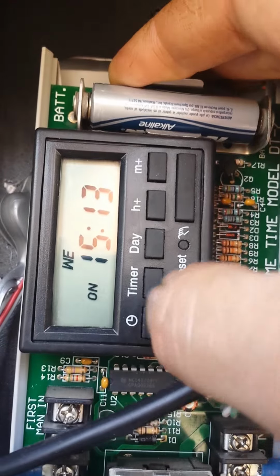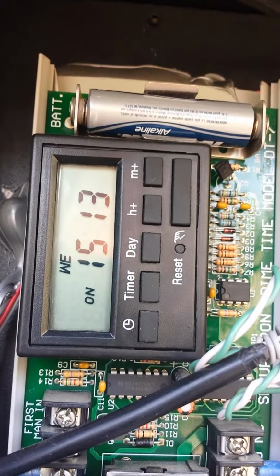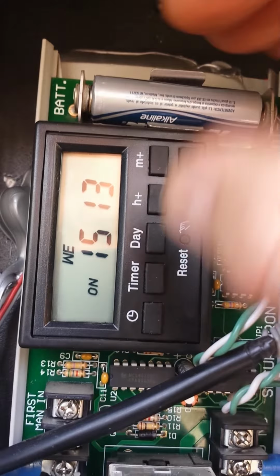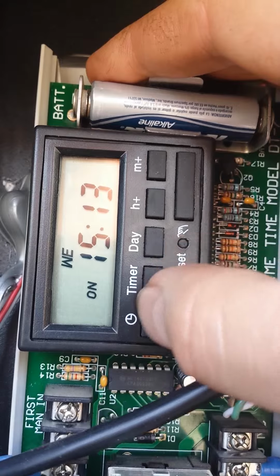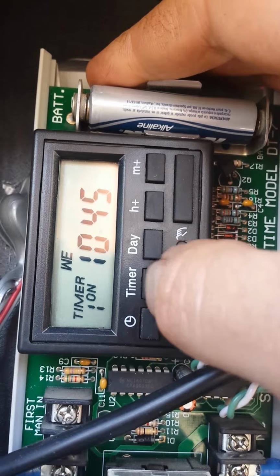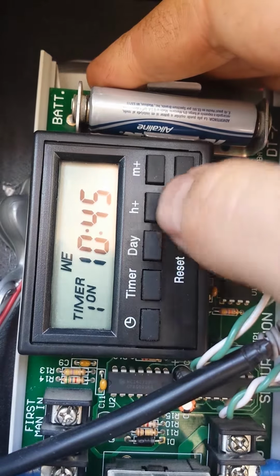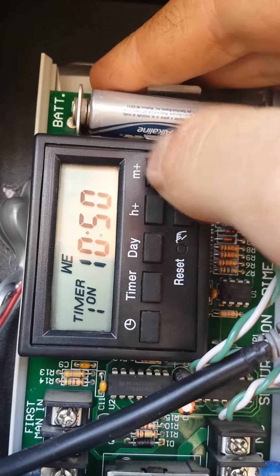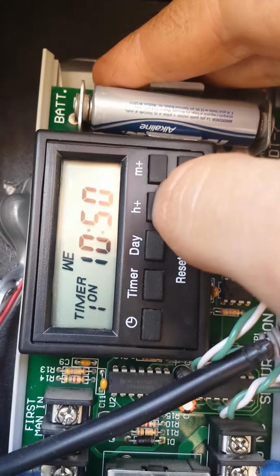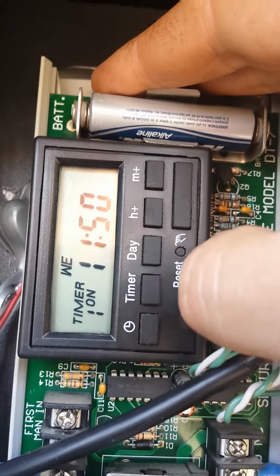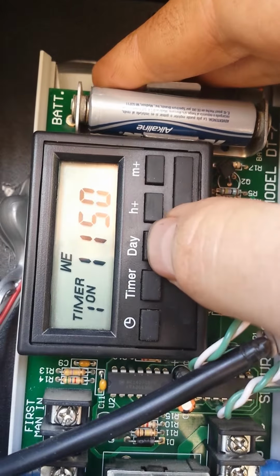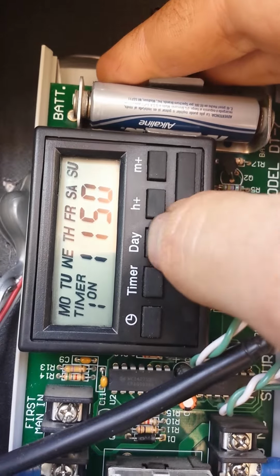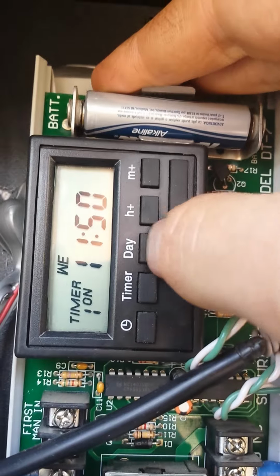Now if I click this button, it returns me to where we are today, which is Wednesday at 3:13 p.m. To change the timer settings, you would click to whatever timer setting you want to change. Let's say Wednesday opening. Let's say we wanted to open a little later. This M+ button changes the minutes. No, let's say we decided not to open until noon today. We might want to open at 11:50. There we go. You can also change the day, but obviously, in this case, timer setting 1, the first day of the week that we're open is Wednesday.